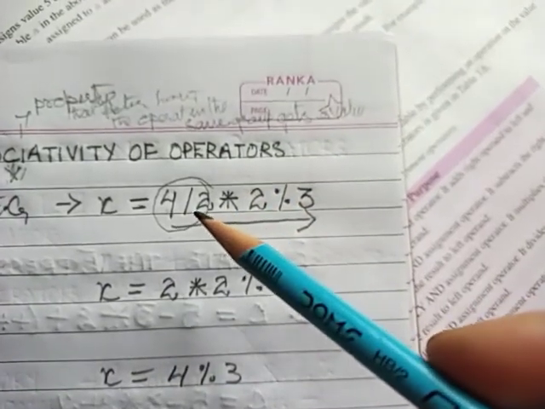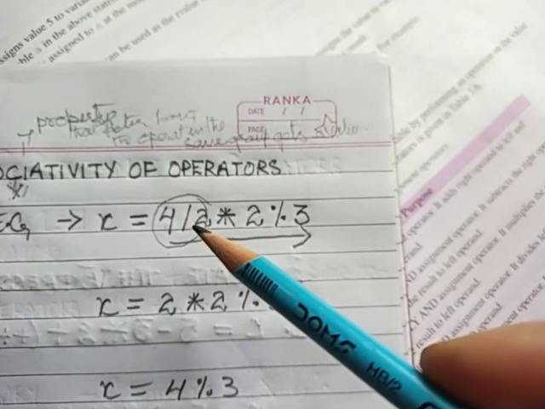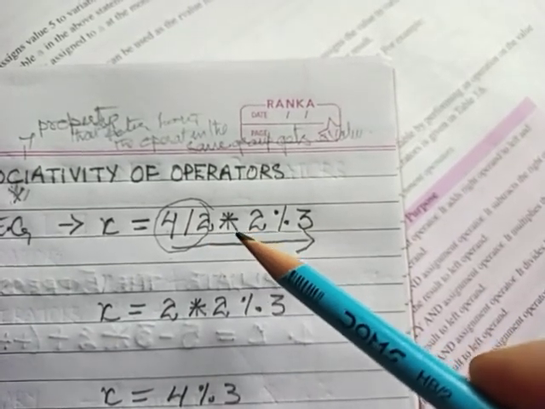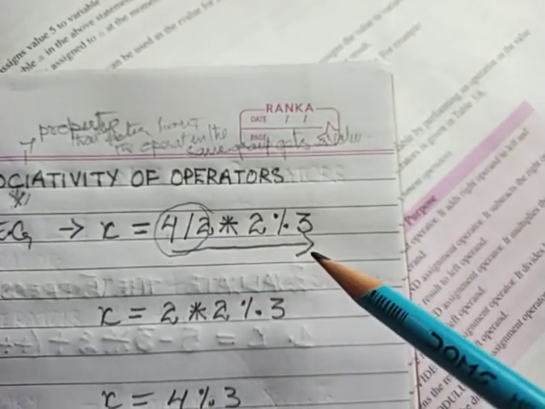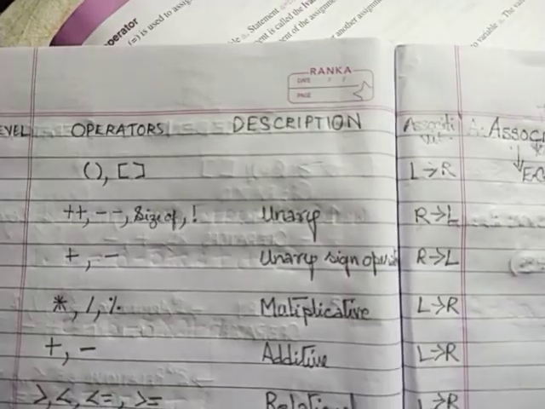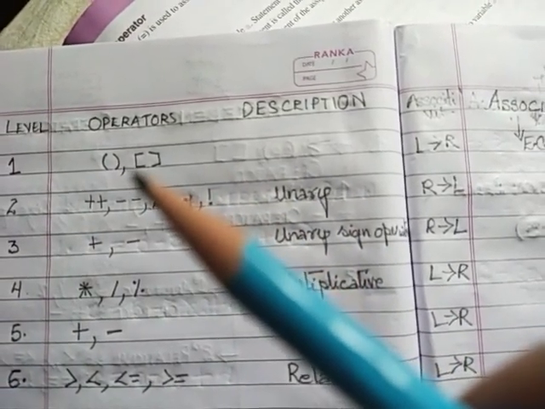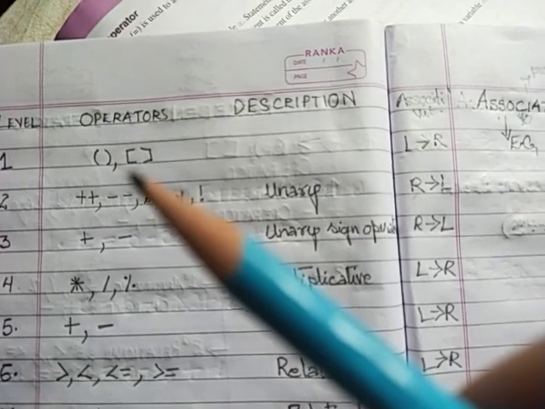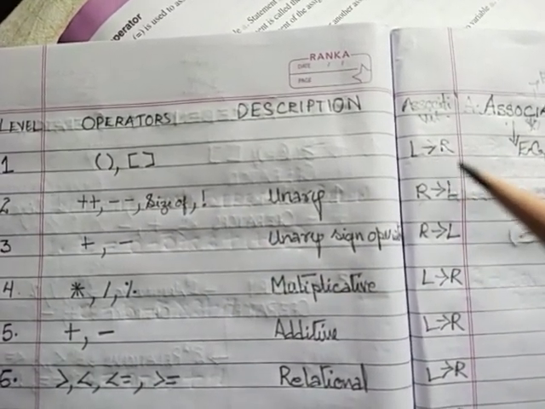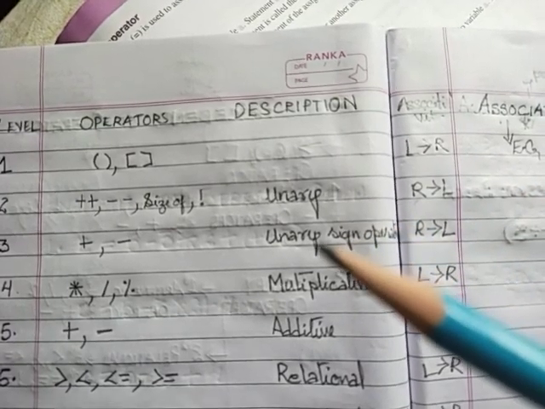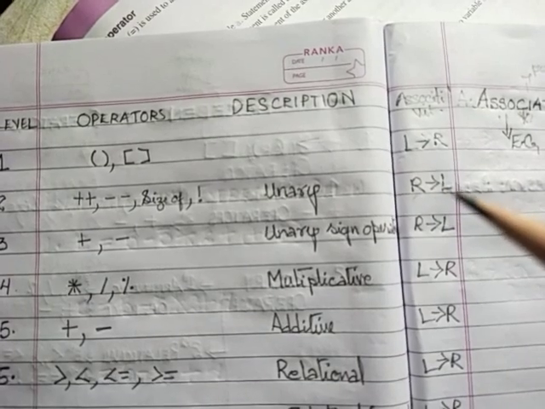Therefore, the associativity of the multiplicative operators, division, multiplication, and modulus is from left to right. Again, let's check back our operators. Whenever we have the bracket in our expression, remember the associativity will be from left to right. The unary operators, the associativity will be from right to left.